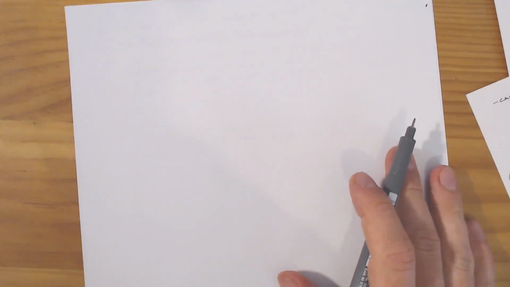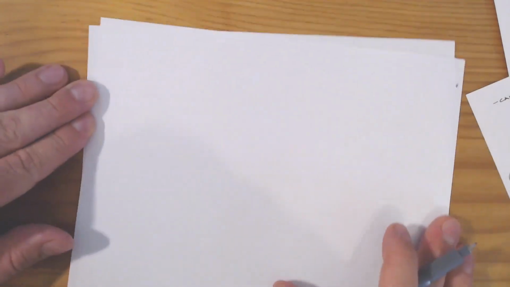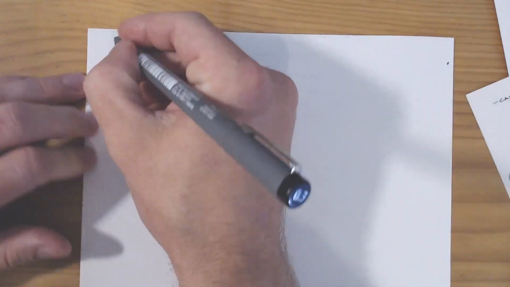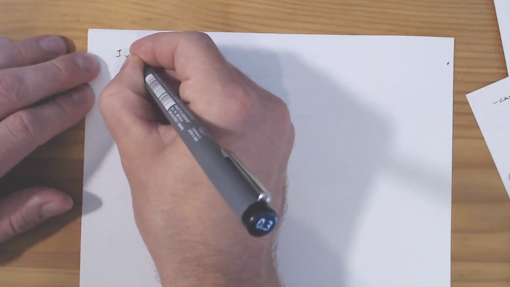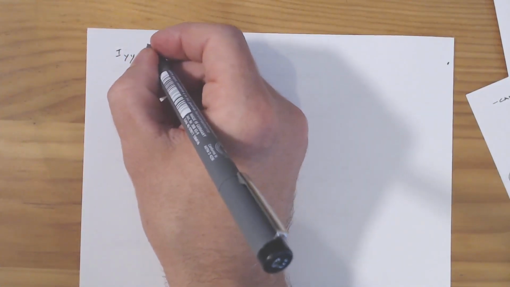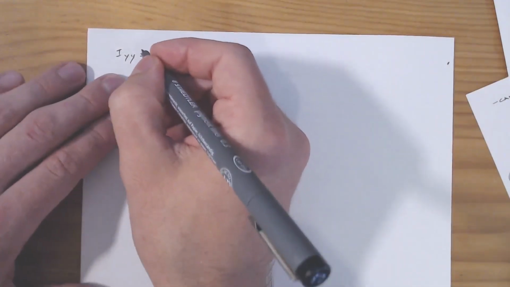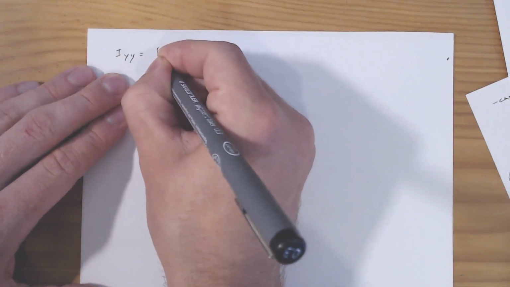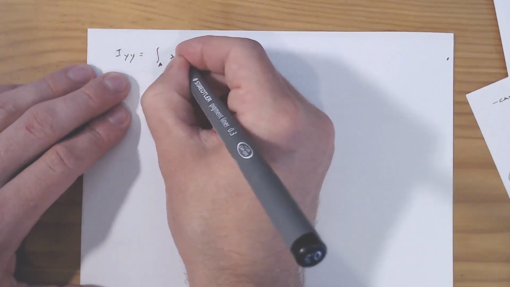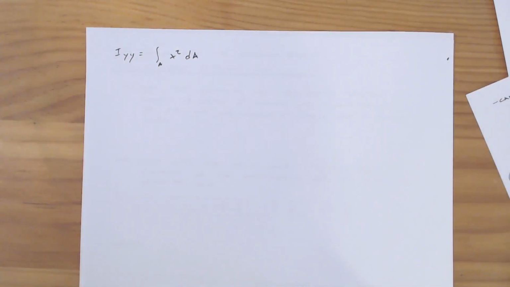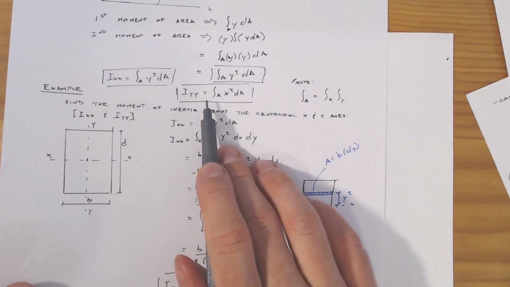So Iyy is simply going to equal the integral of x squared dA, which is again just our definition of the moment of inertia about the centroidal y-axis.